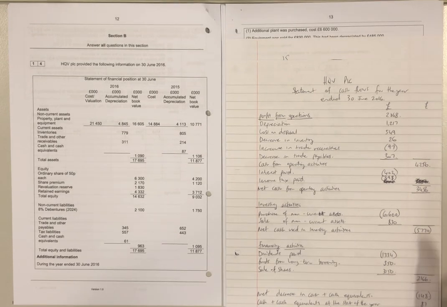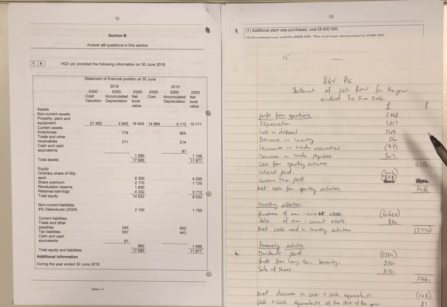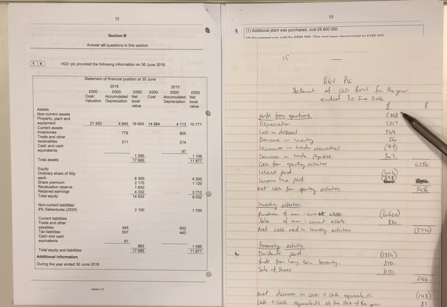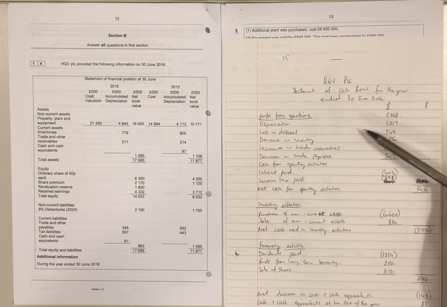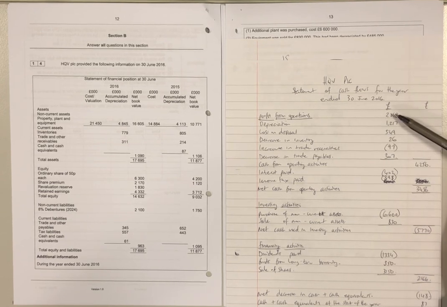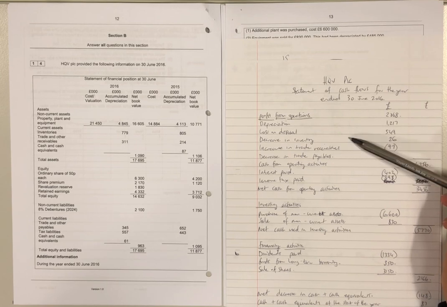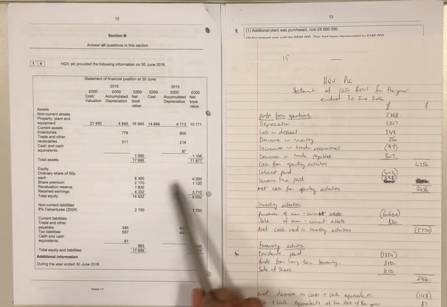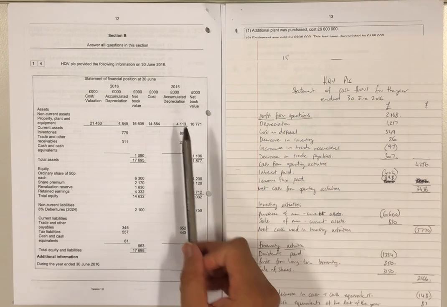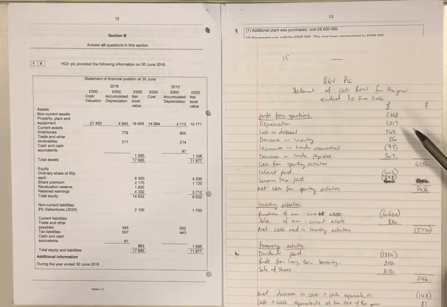There are probably some things that I've skipped because of time. But if we do a quick recap, you need to do profit from operations first, and then depreciation, disposal. These three are typically the most difficult. Luckily, depreciation was given to you. But anyway, profit from operations, loss on disposal, depreciation. Inventory, TR, TP were given to us. We're just doing the differences. Make sure you get it the right way around and know from 15 to 16 what's the impact on cash.